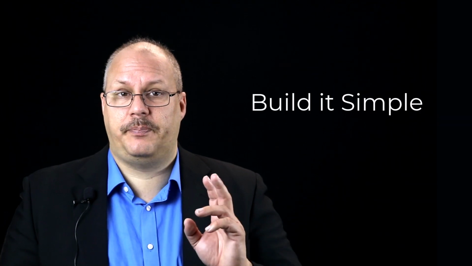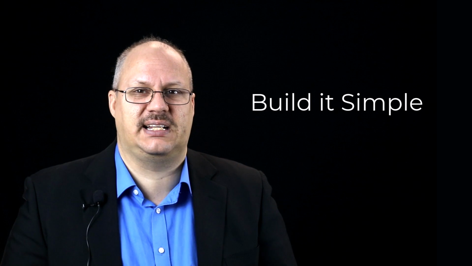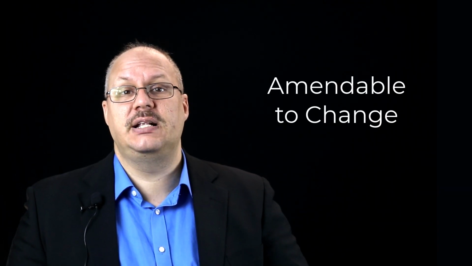Next is to build it simple, but no simpler. This is a play on Einstein's saying about simplicity. Keeping the model simple will also most likely keep the code simple. But don't be so simple that it doesn't do what's really needed. Next is to build models in a way that is amenable to change. Since change happens, keep with a process that allows for change. This is especially important with agile projects.